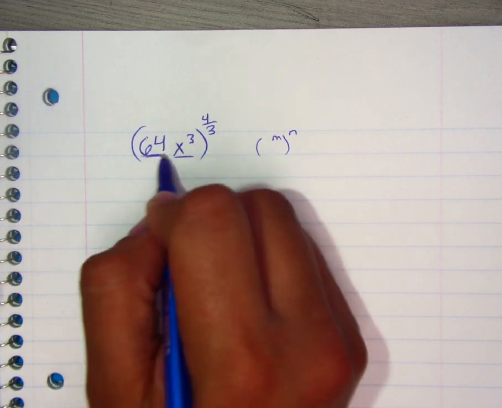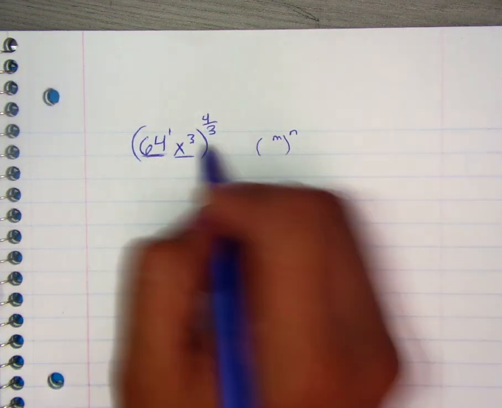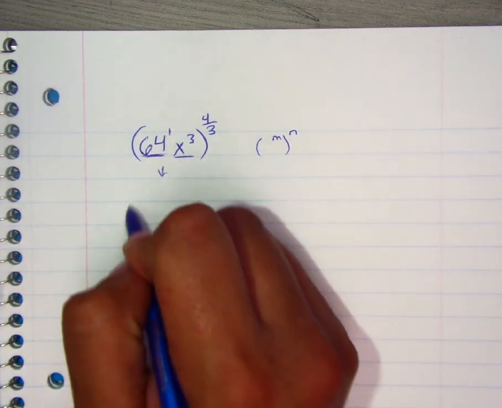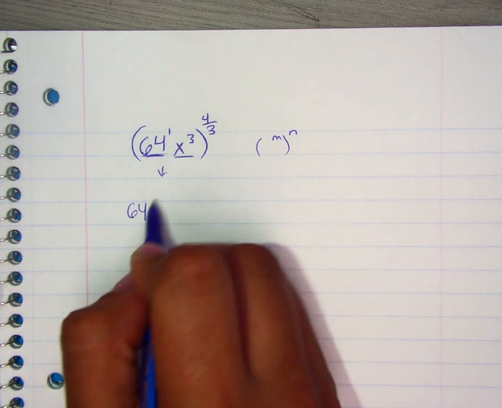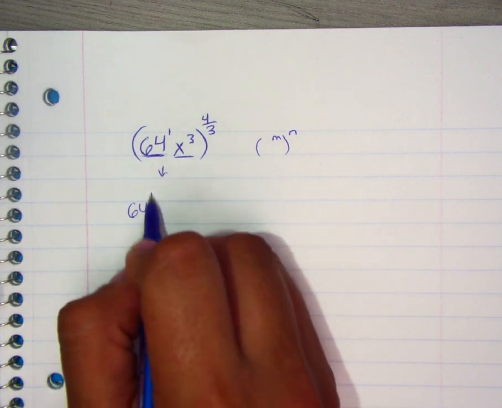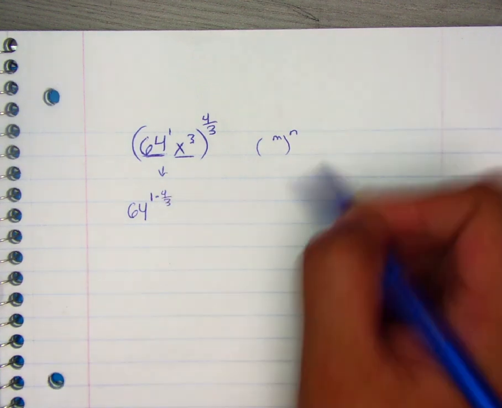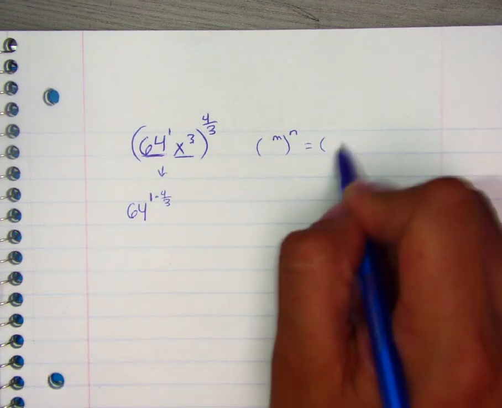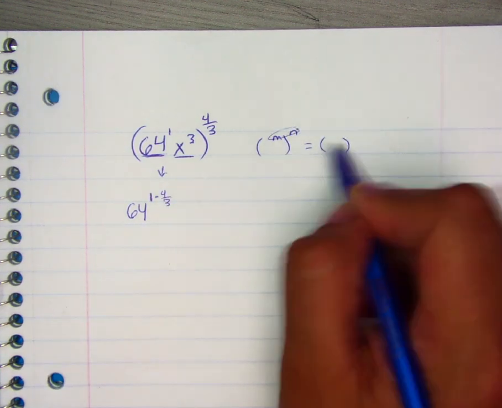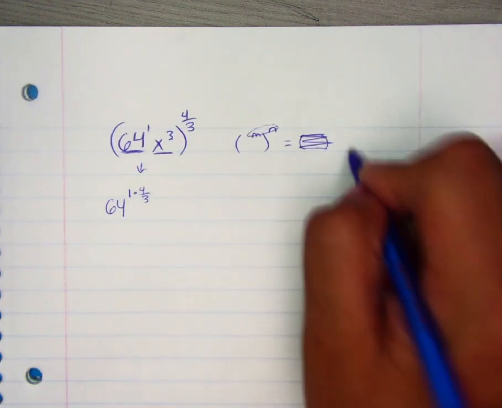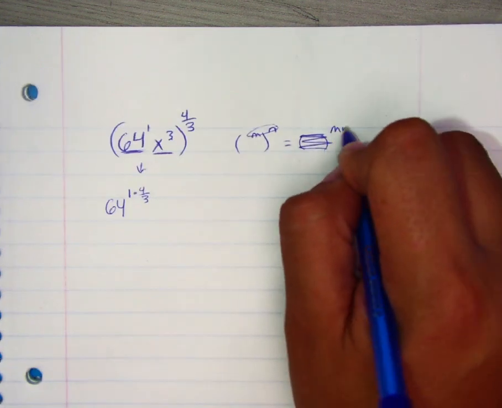So the coefficient itself has an exponent of 1, and we're going to multiply the exponent of 64, which is 1, times 4/3, because the rule tells us that we need to multiply whatever these two exponents are, m times n.